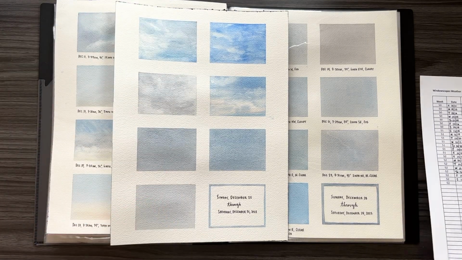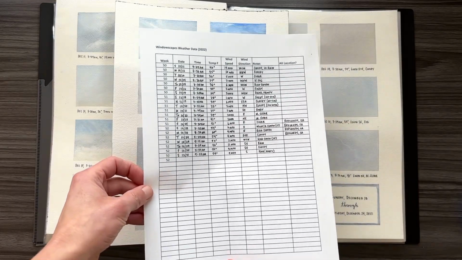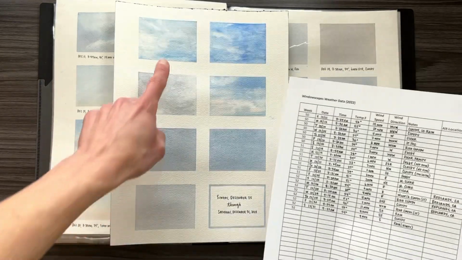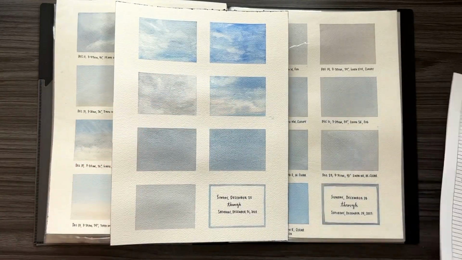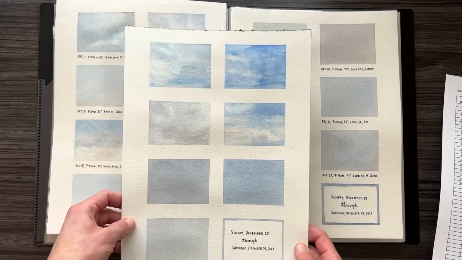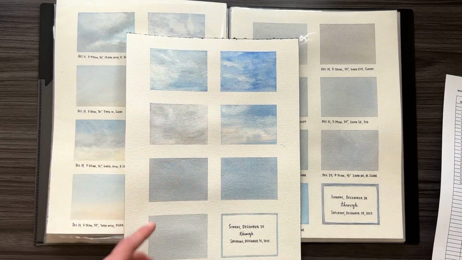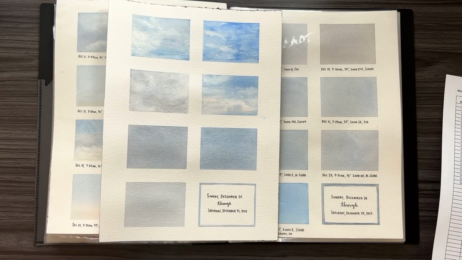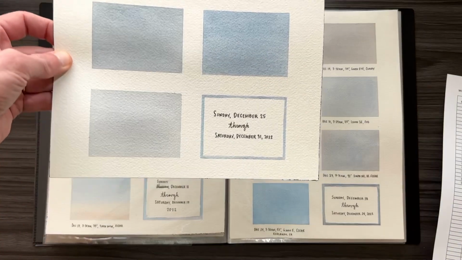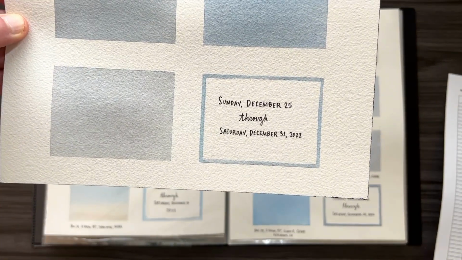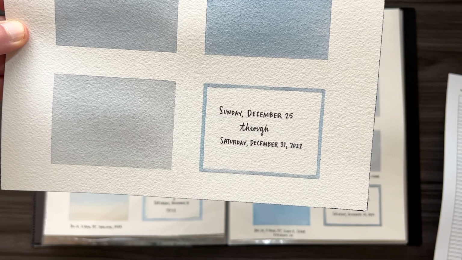So my final step will be to get that weather information for the previous week and just write it in right here. And then I kind of just take a snapshot at a glance of what was the majority of the days? We had a lot of blue skies and a lot of gray skies too. So I've just been painting a little border to offset that, and then writing in Sunday, December 25th in this case, through Saturday, December 31st.